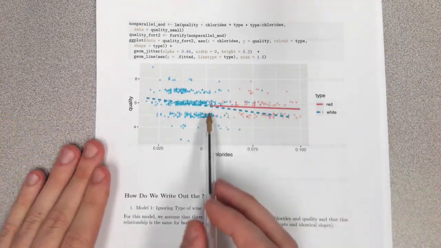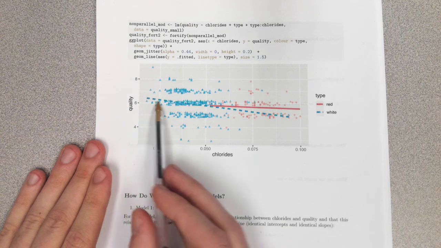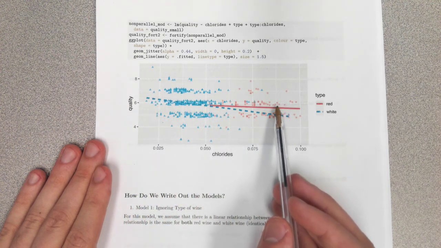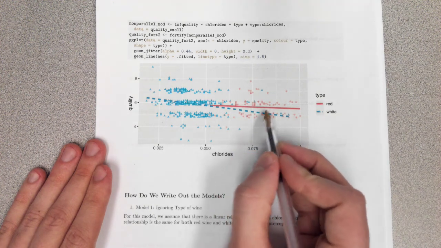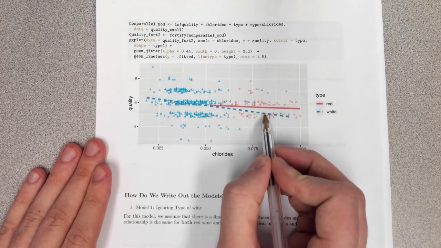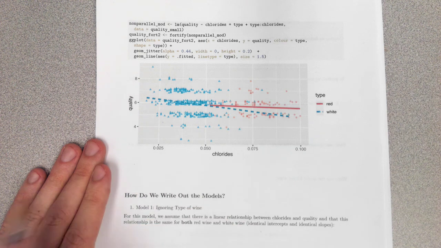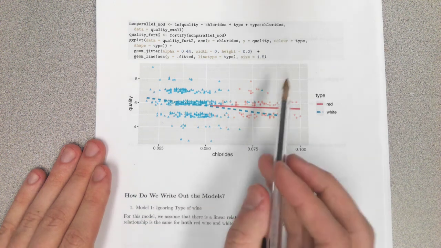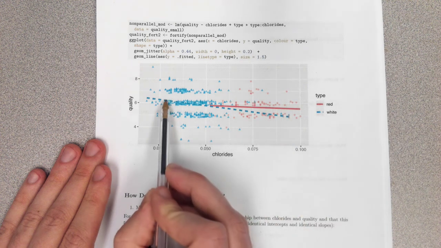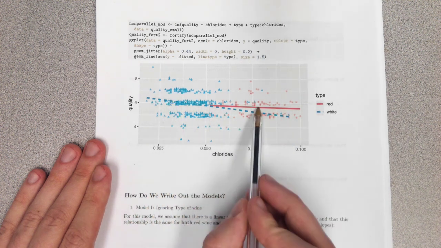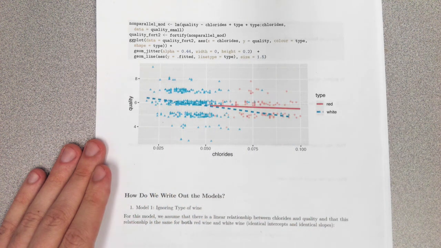By default, ggplot2 for geom smooth will make these non-parallel lines. Now we're allowing the red and white wines to not only have different intercepts, but to also have different slopes. And in this case, we're seeing the red wine slope is relatively flat, while the white wine slope is a lot more negative.